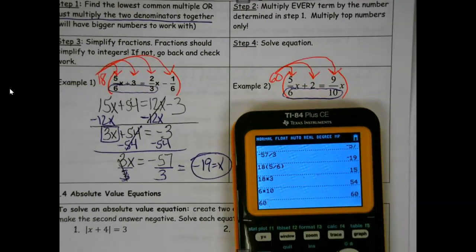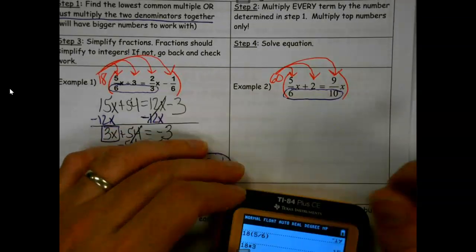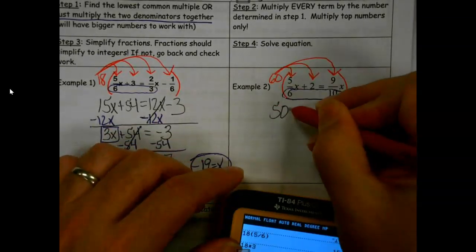And then we let our help come in. Again, I can't put the variable in there. I can only put that part in. So I got 50 there. Don't lose your x.